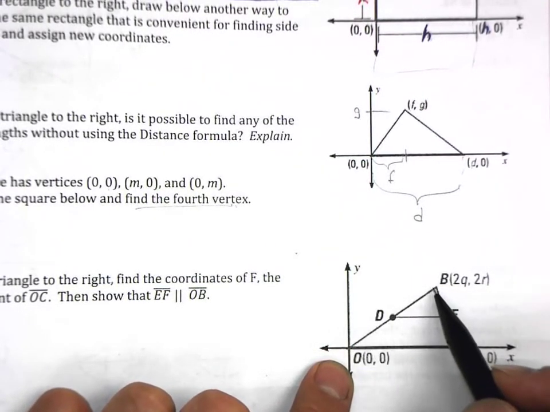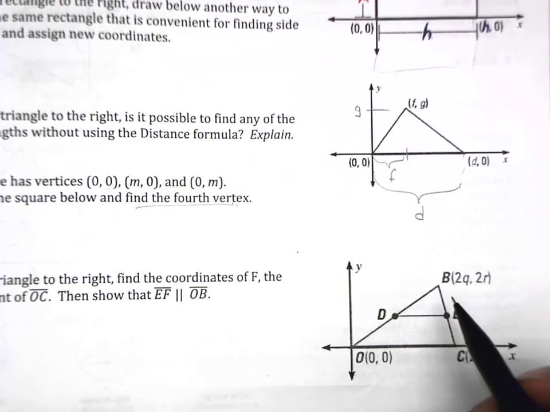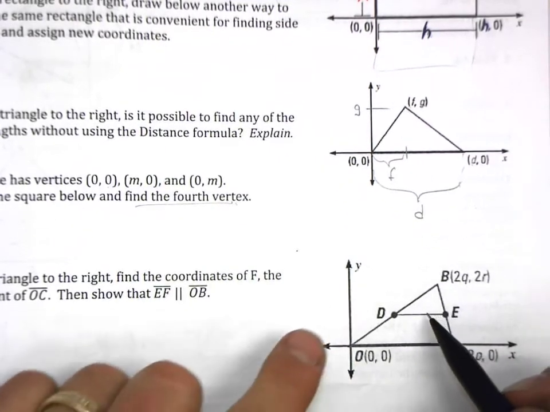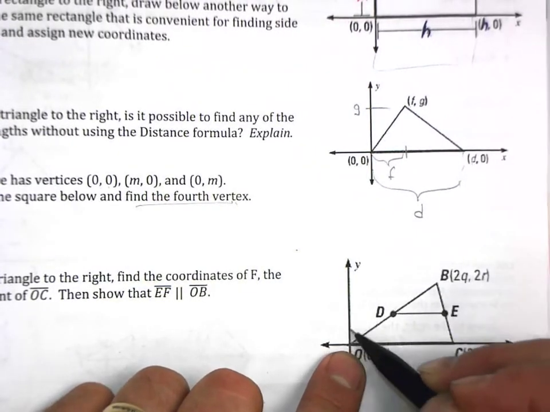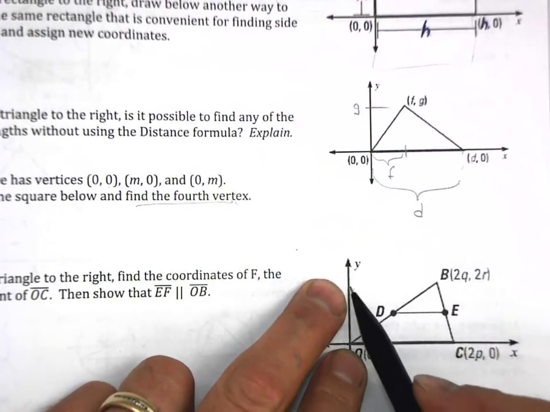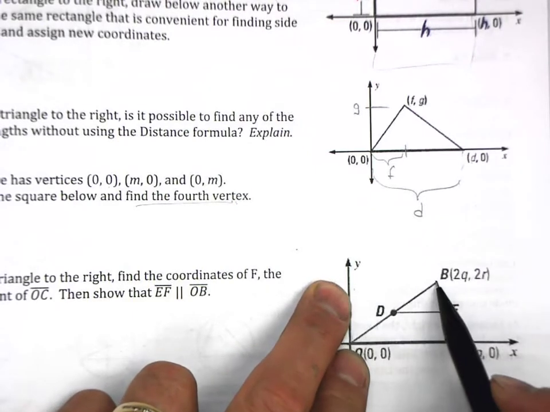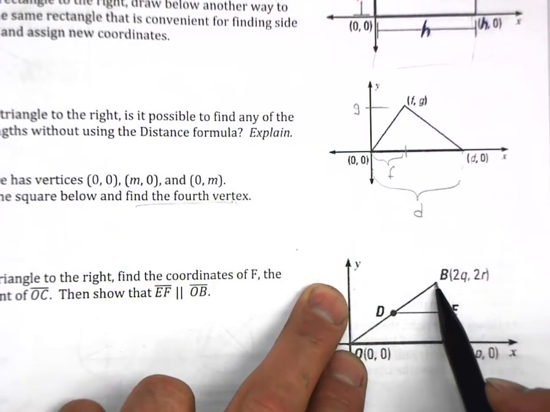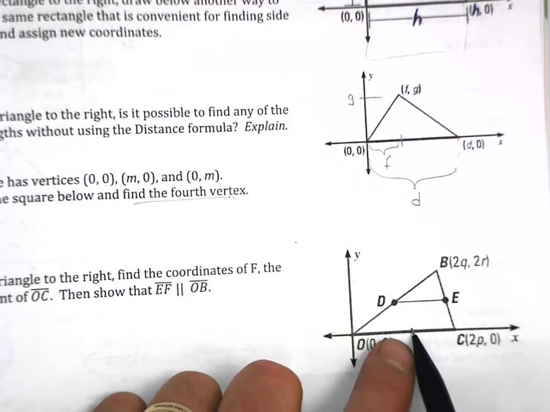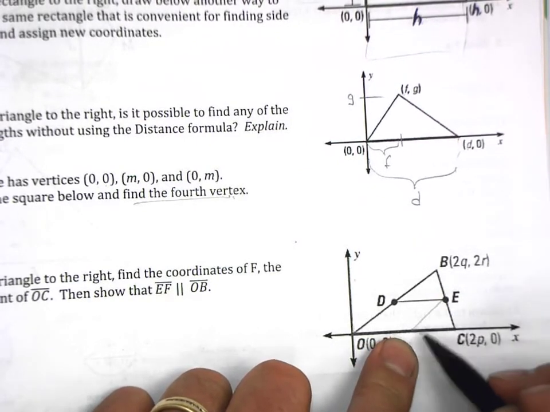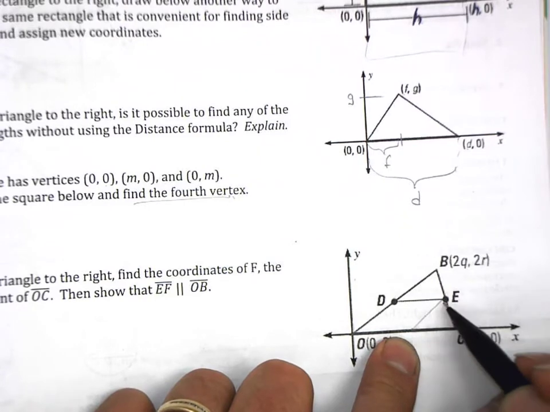Remember, slope is rise over run, like we just did a moment ago. The rise over here would be 2r. The run here would be 2q. Then find the coordinates of this point, and let's find the slope between those two.